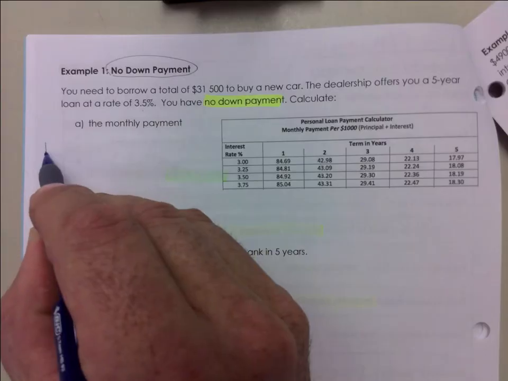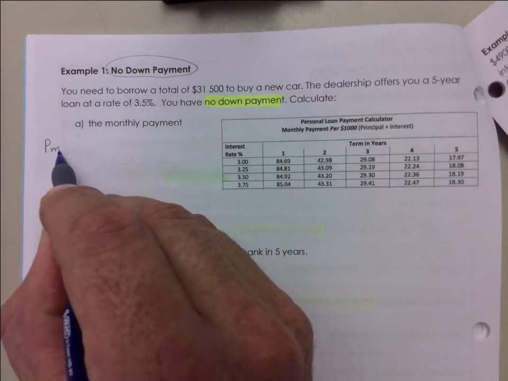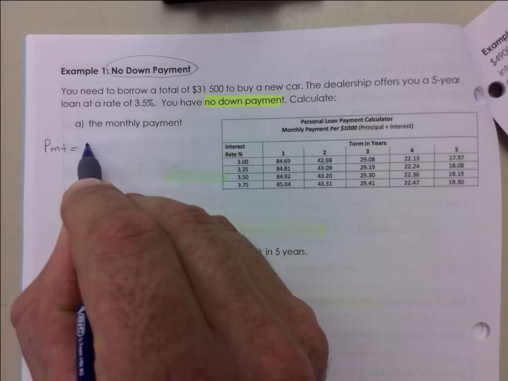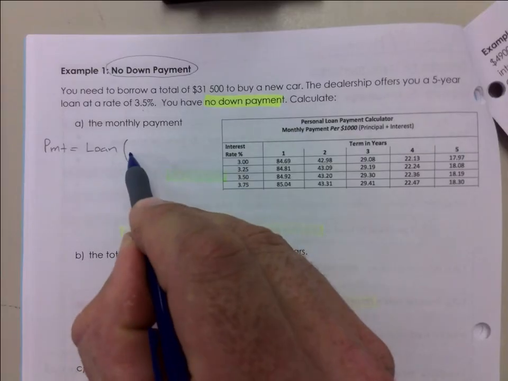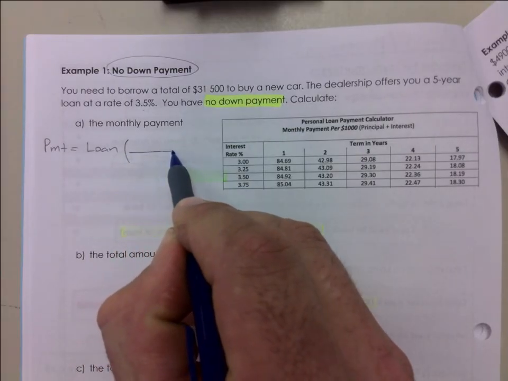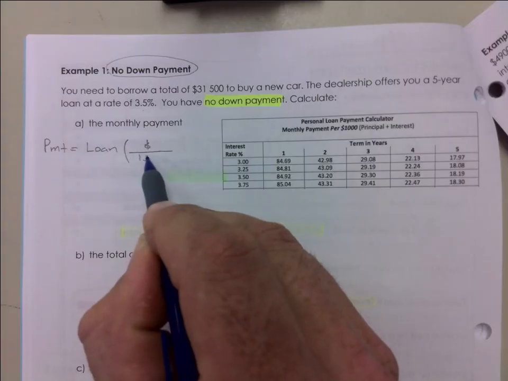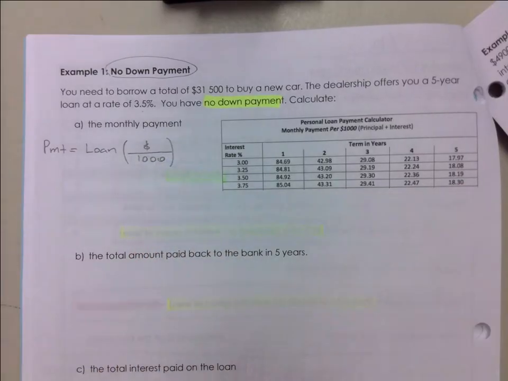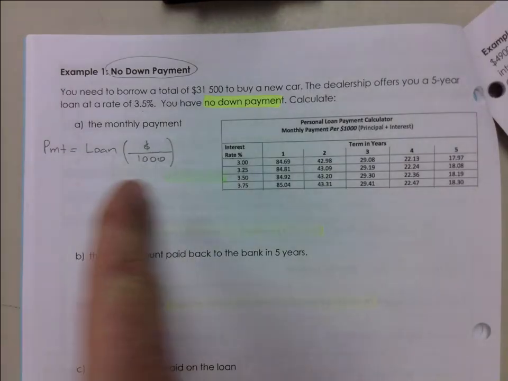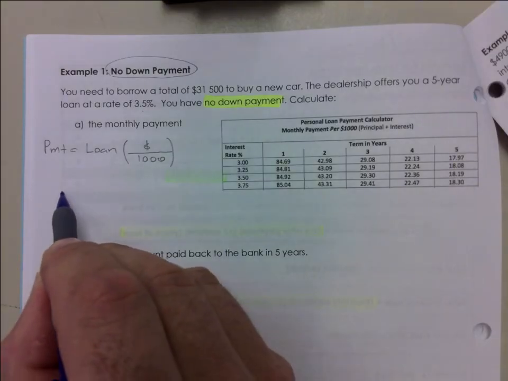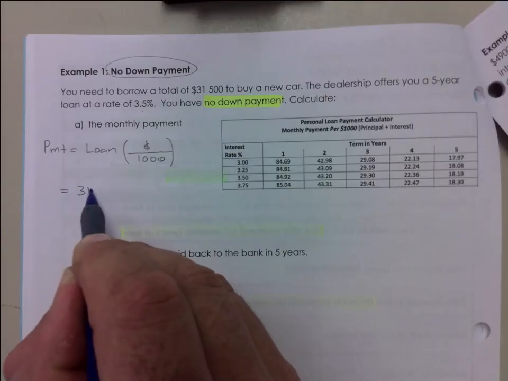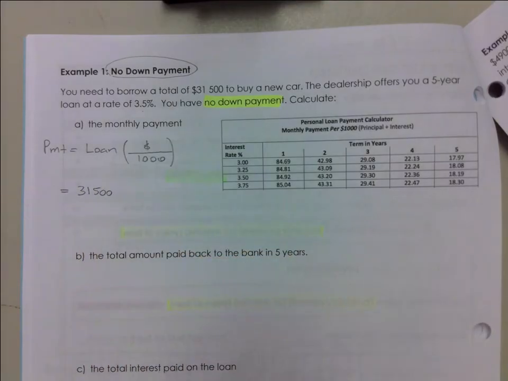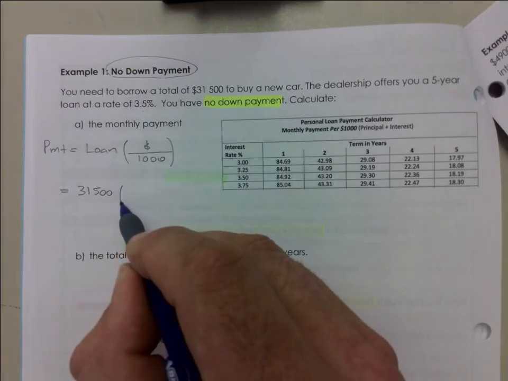So I have this formula that I use. It's the loan multiplied by a dollar amount over 1,000. If you want to modify your study sheet, you can just write it like this if you want to have a nice short formula. And so how much am I borrowing here? 31,500.